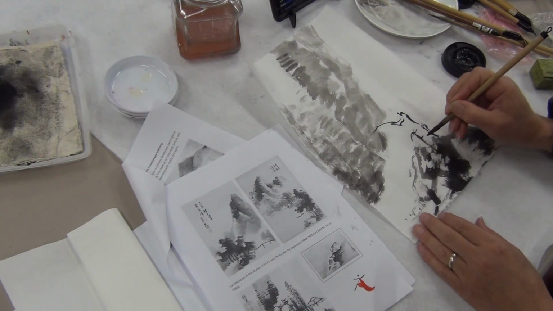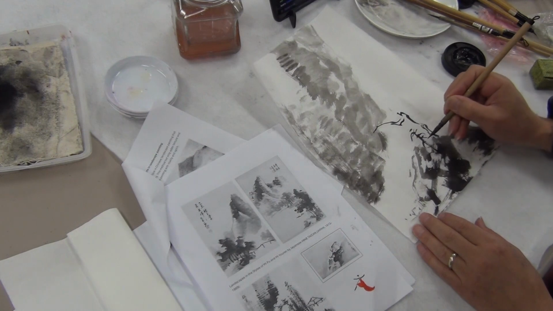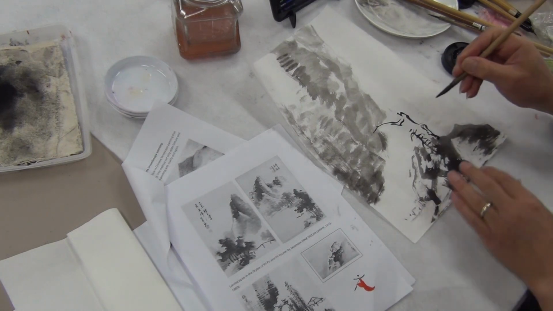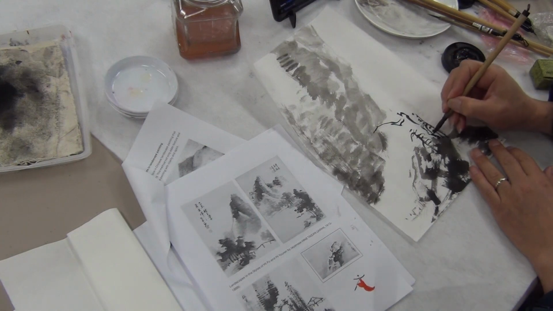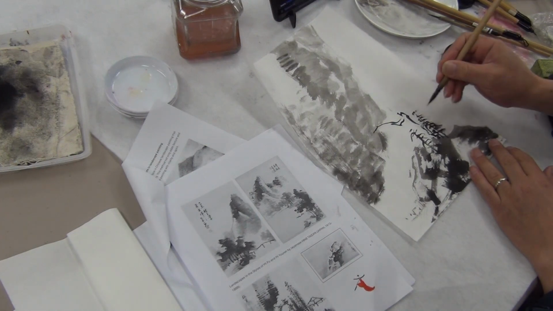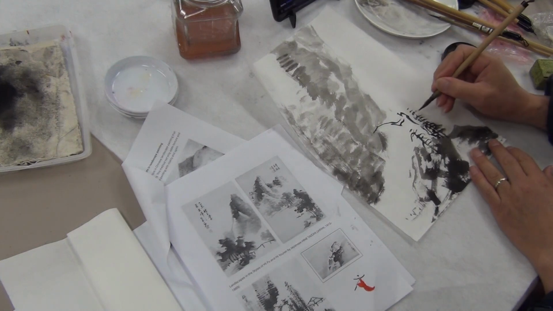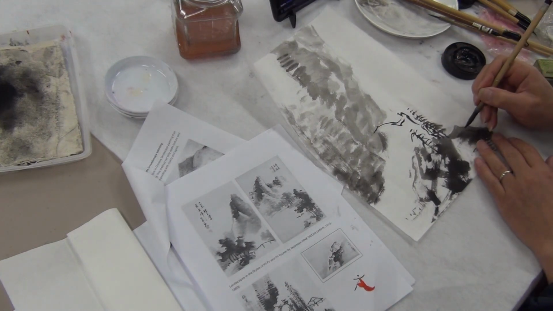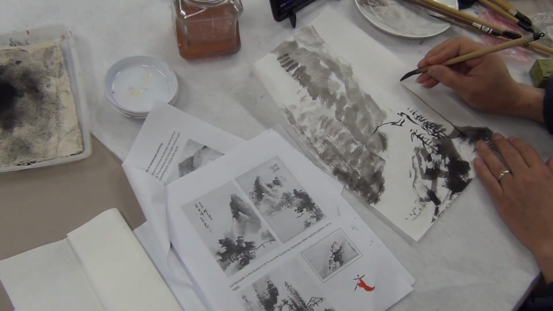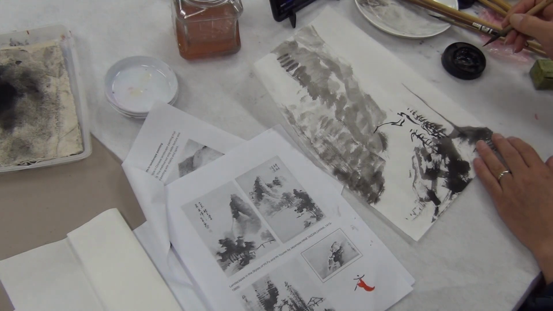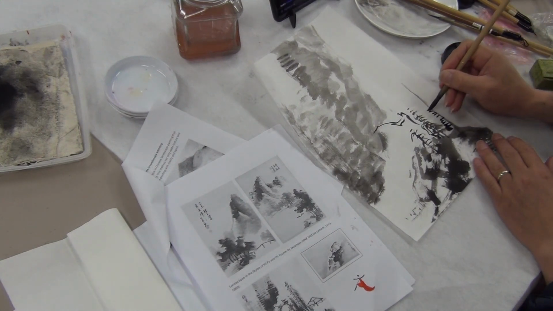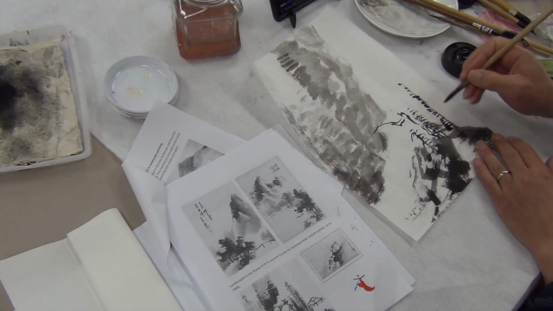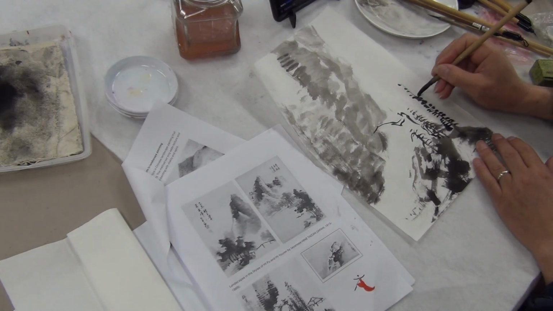And some different bushes or trees, and this little dots tree, just horizontal dots. You go usually from bottom to the top. You know why? Because the ink gets drier and become lighter. So you go like this.